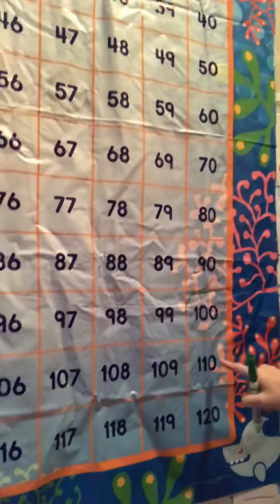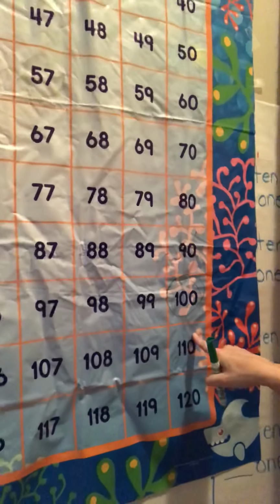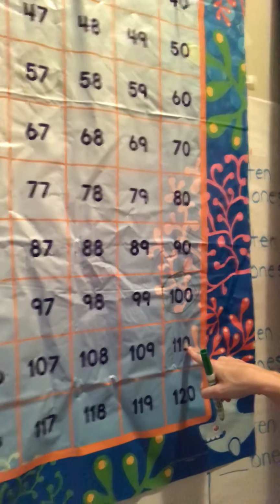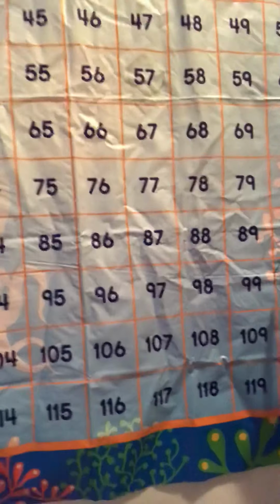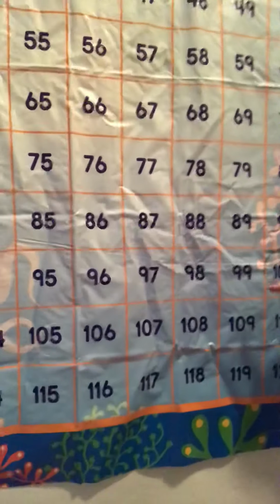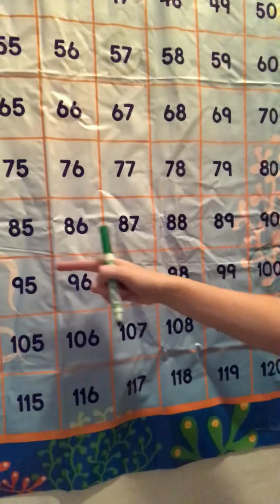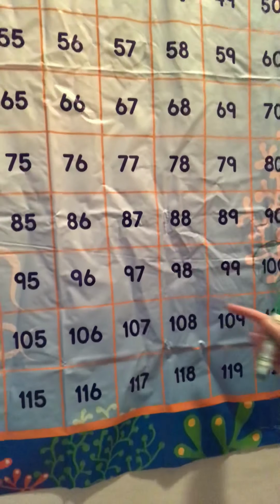And remember, we had a special easy trick when we added. When we added, we were able to just hop down a square and go to the next one for 110. But remember, since we're subtracting, we're not going to be going down to get to the bigger numbers. We have to go what? We're going to be going backwards to go smaller because we're taking it away.